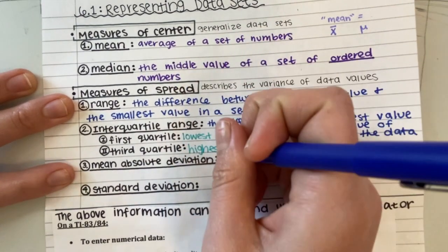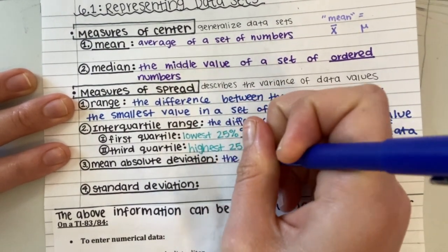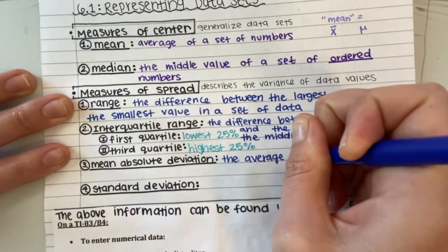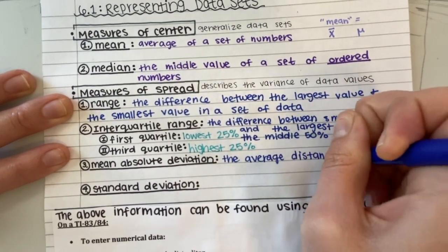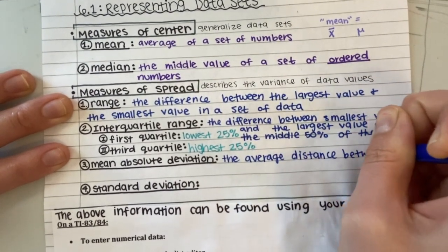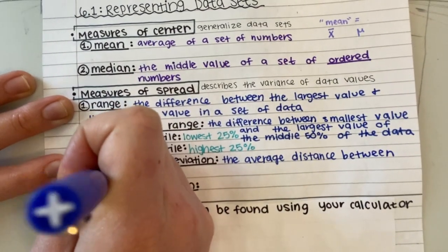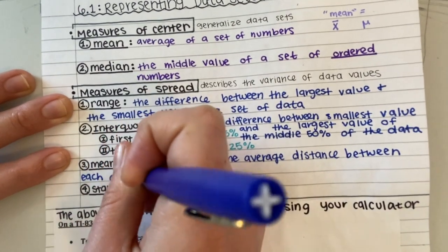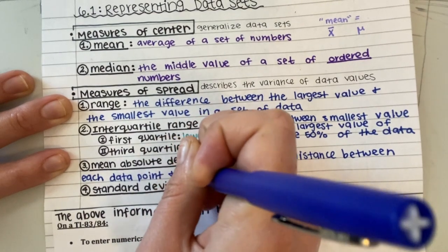So it's the average distance between each data point and the mean.